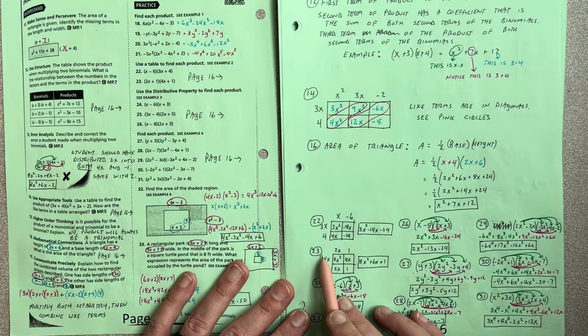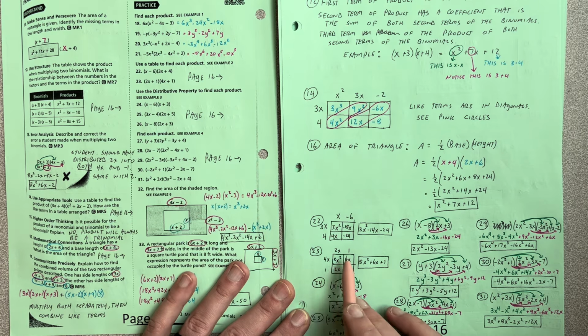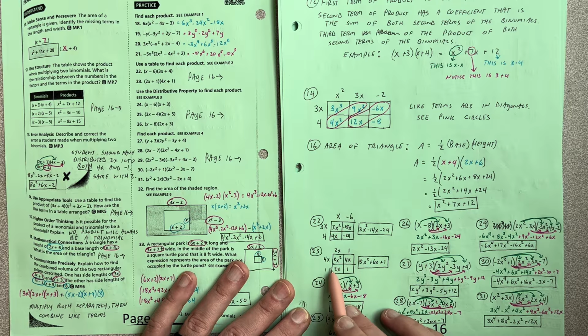Number 23, I'm getting the example from up here. 2x plus 1, I did across the top. 4x plus 1, I did down the side. Again, multiplying to find these 4 terms on the inside, combine like terms when relevant.